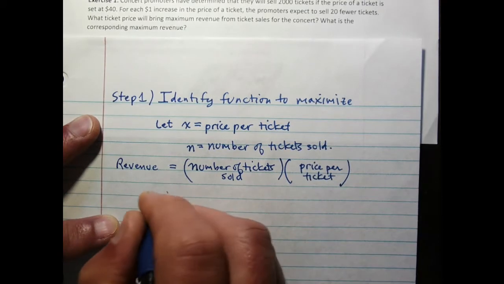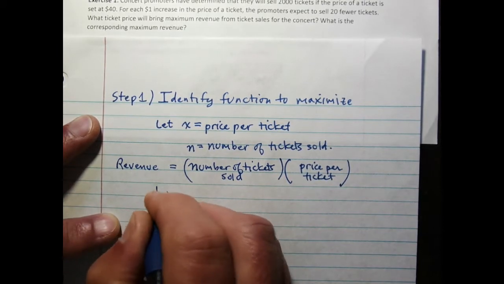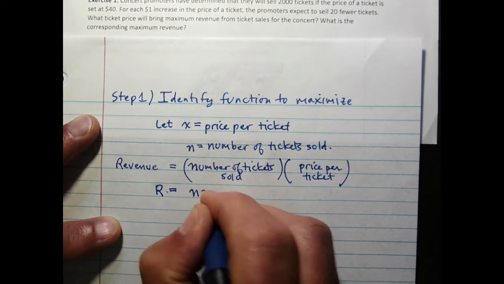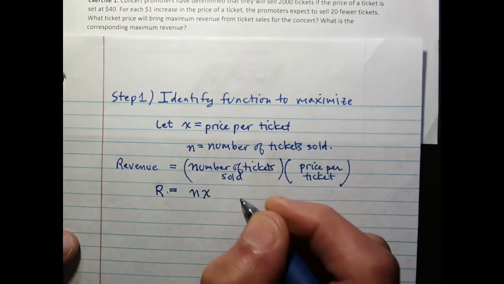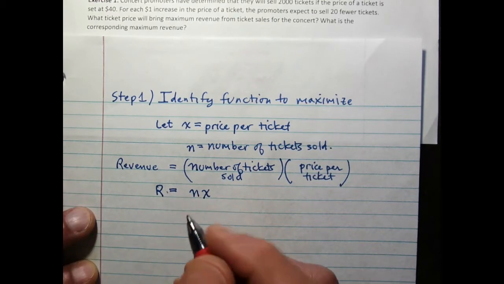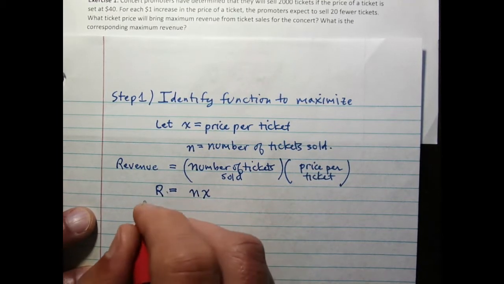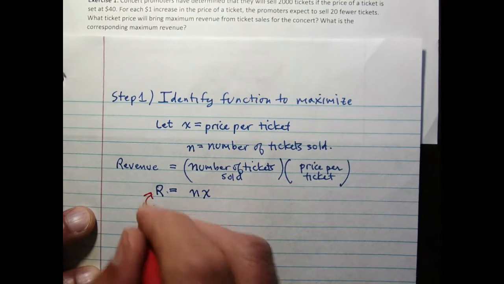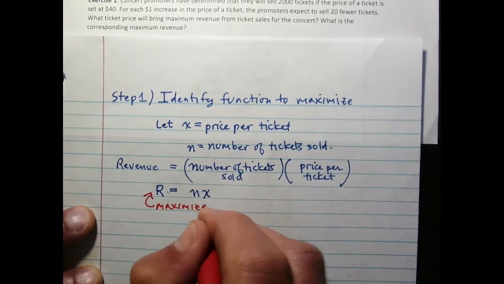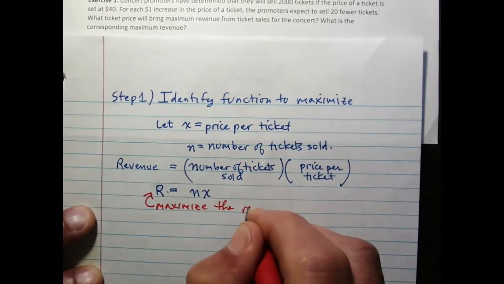So in my symbols here, I might write R for revenue too. So I have R equals N times X. The revenue is what we want to maximize.